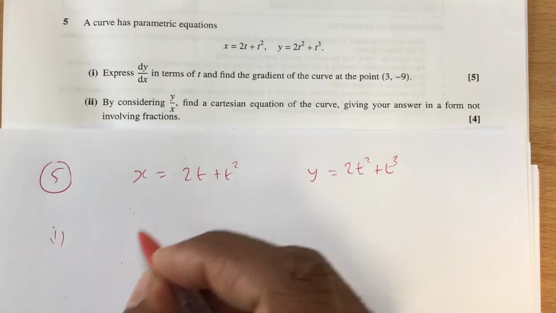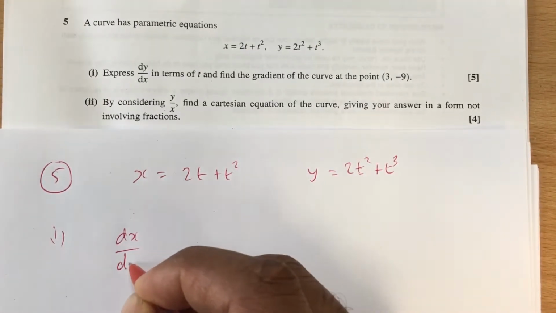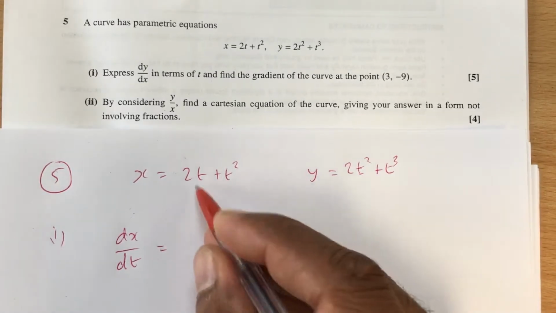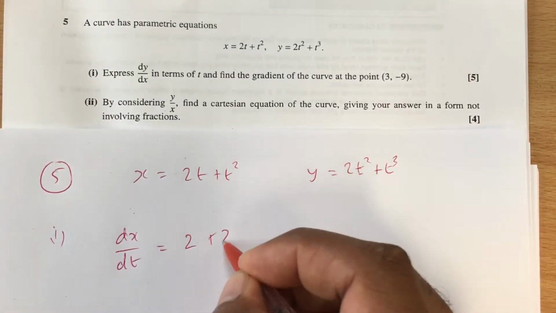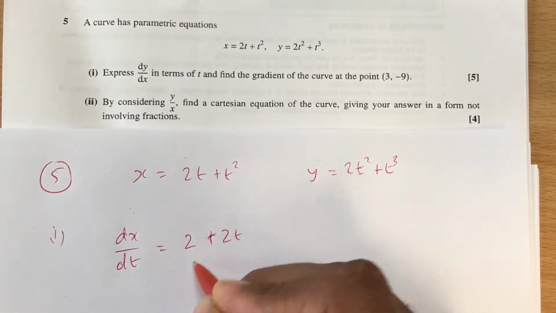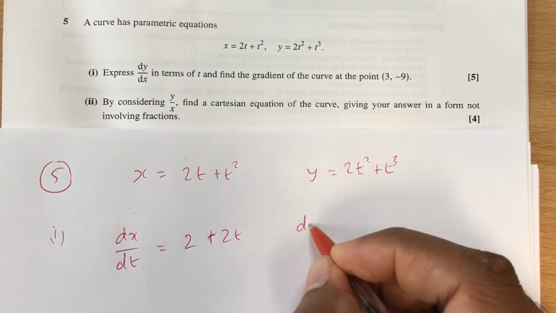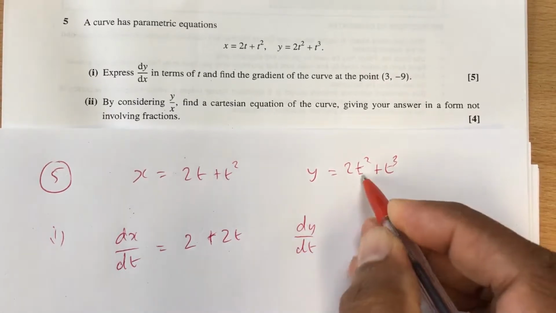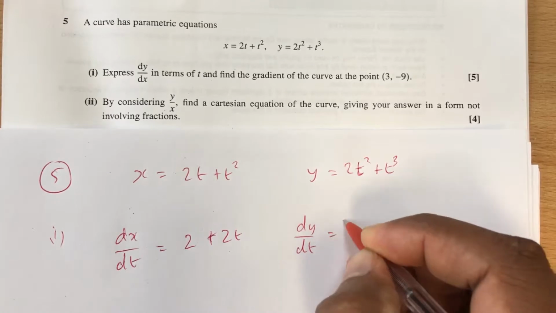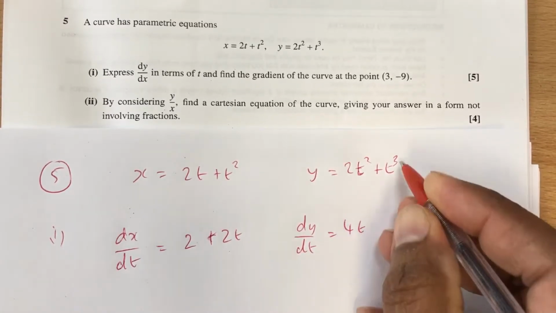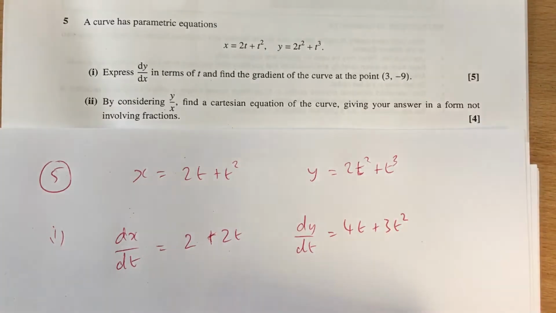So first of all we do dx/dt, and differentiating x gives 2 plus 2t. Then differentiate y with respect to t, which gives 4t plus 3t squared.